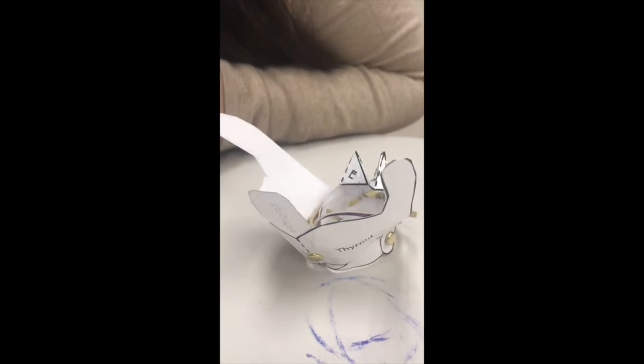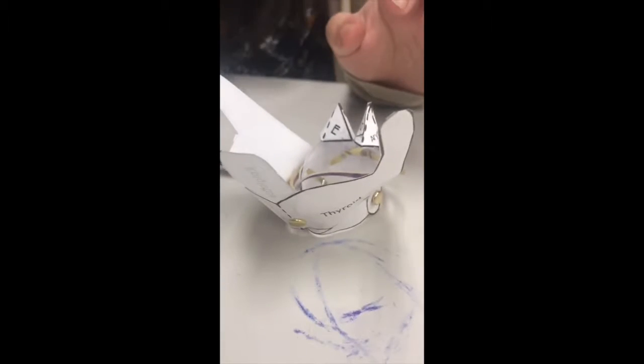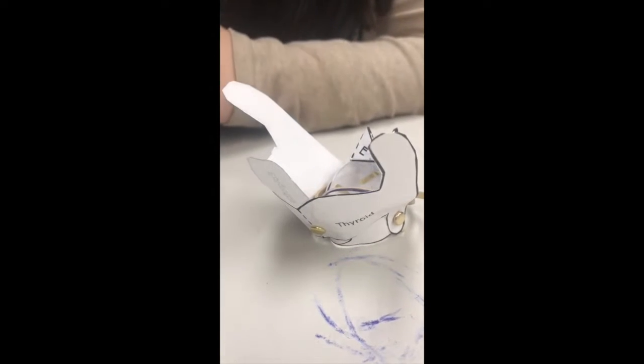This average opposition is often taken to reflect the magnitude of coupling between the trachea, which is below the larynx, so we don't have it drawn here, but it's below it, and the pharynx, which is above the larynx.